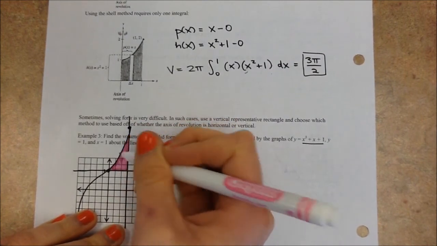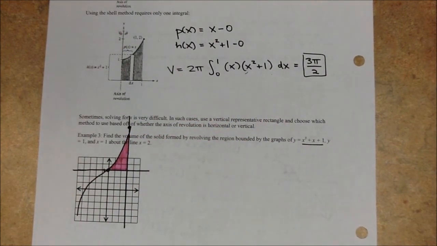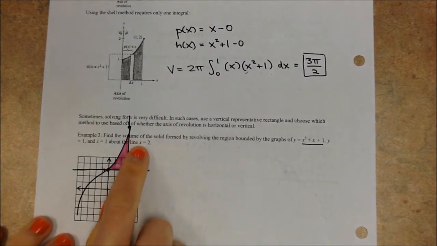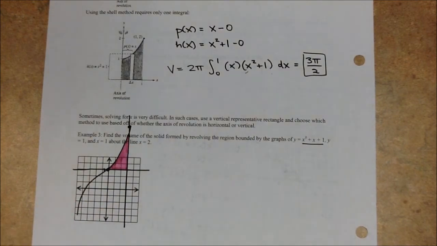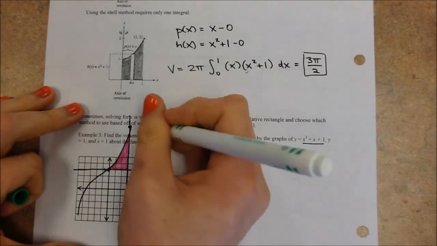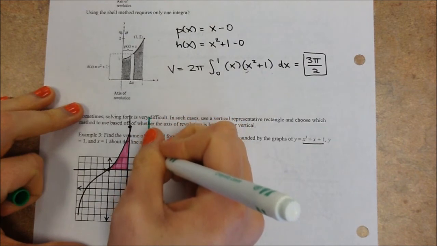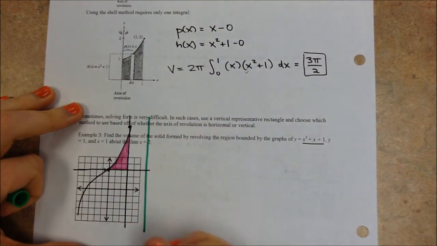I'm never going to tell you, hey, use the disk method here, use the shell method here, but I'm going to let the functions determine the method that you're using. So our line of revolution is x equals 2. Remember, x equals lines are vertical lines. So according to my scale, that would be right around here. So this is the axis of revolution.